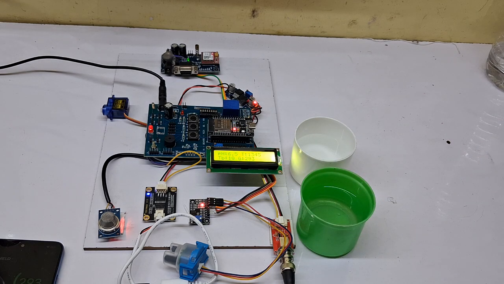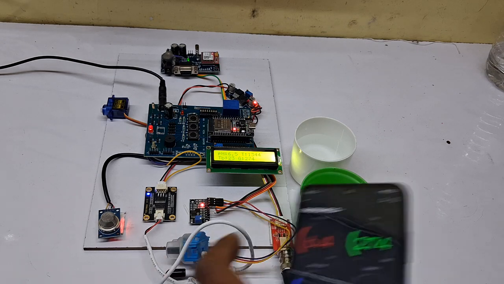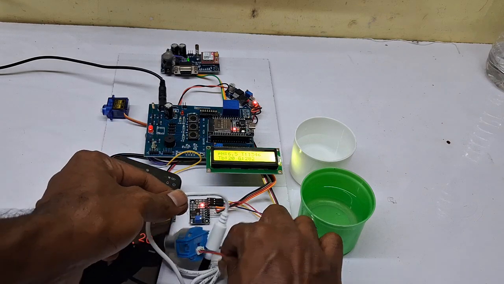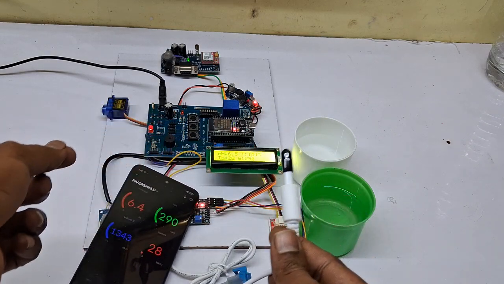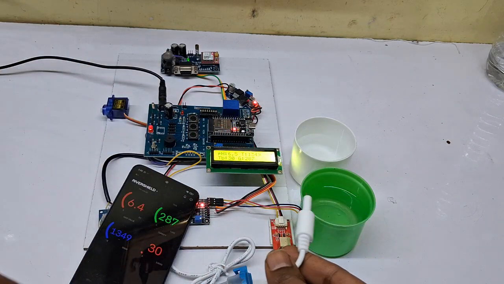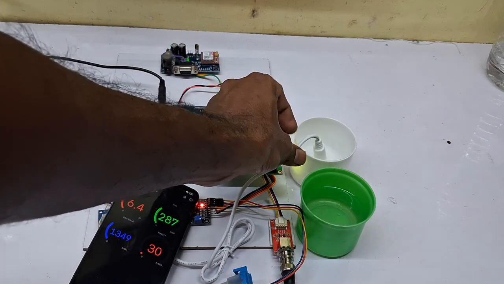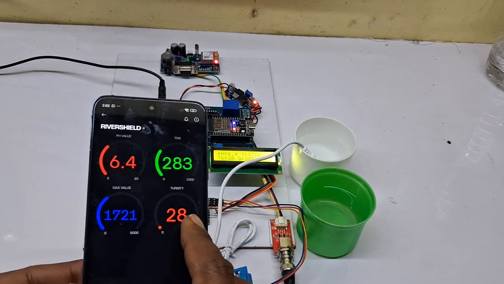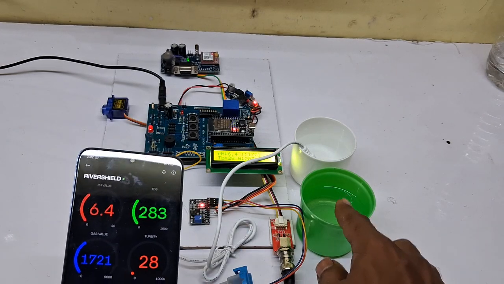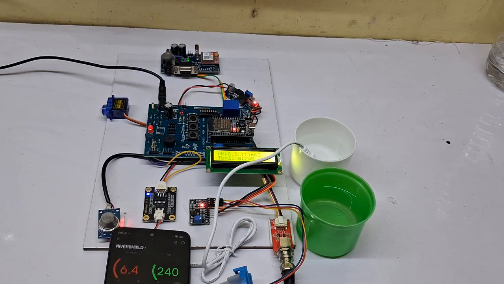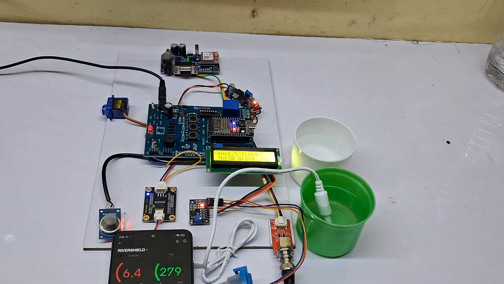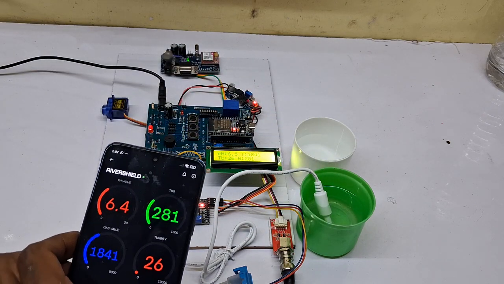And next I will show the TDS value. You can see all the data through the application also. I will show the data in parallel. So this is a TDS sensor, which is used to find the TDS level of the water. I'm going to put it in normal water. You can see the TDS value is 283. So this is another solution, in which I added more salt content. At that time it's showing the TDS is 281.